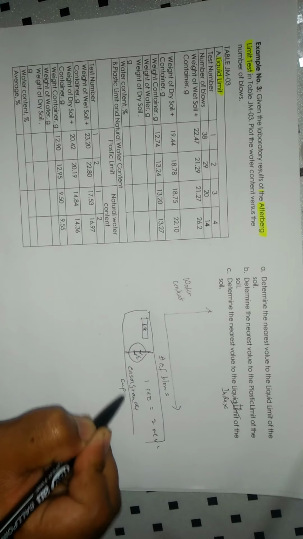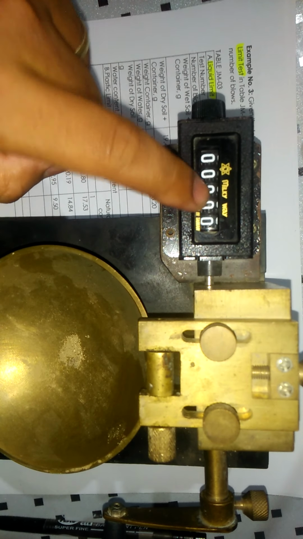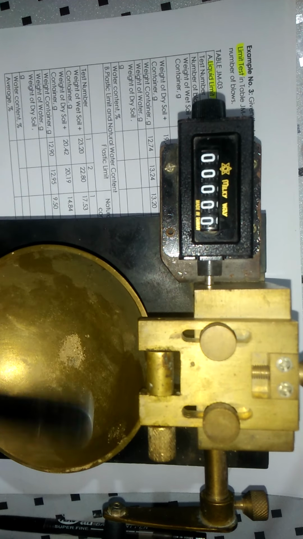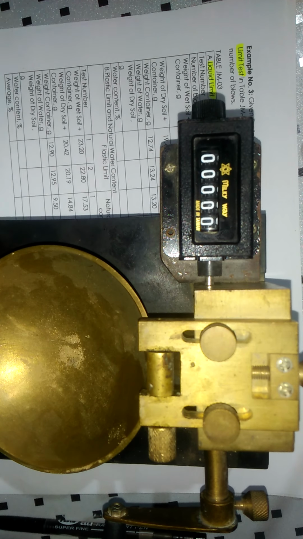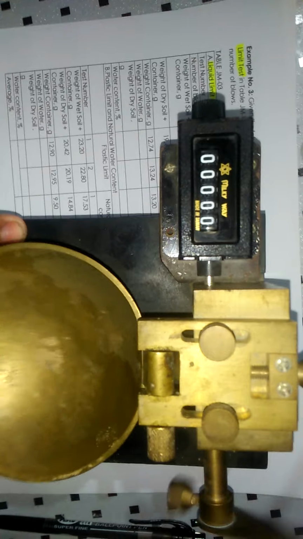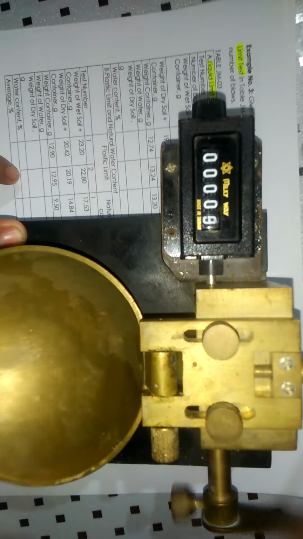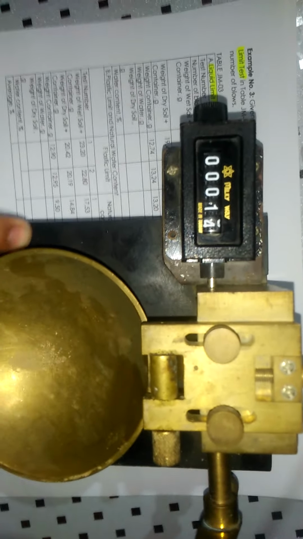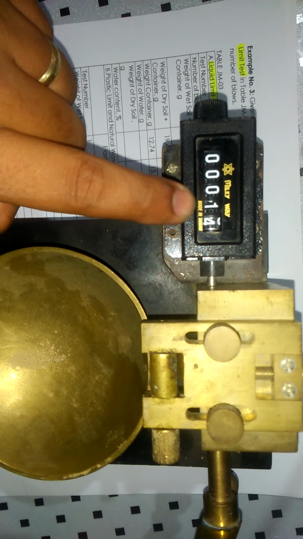Sir, can you orient us again? Here we can see it. Wait, let me zero it first. Okay, so this is it, guys. Here we count the number of blows, and here is our soil sample. We divide it using the grooving tool. When cranking, it is 2 revolutions per second. Until such time that, for example, at 14 blows, the soil sample closes by at least 1/2 inch, meaning that is its number of blows.